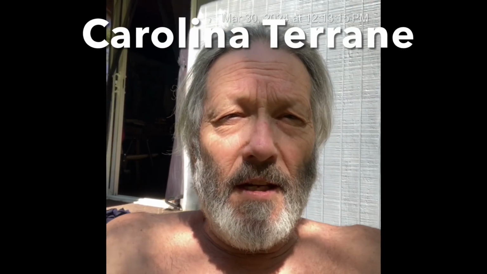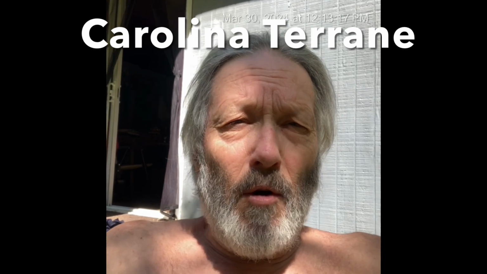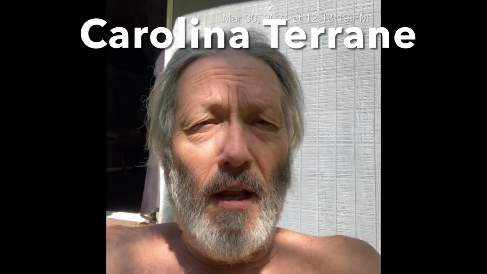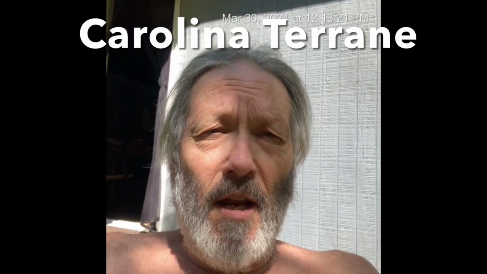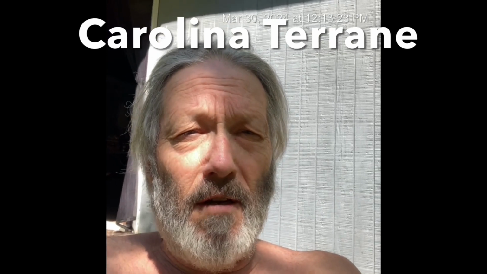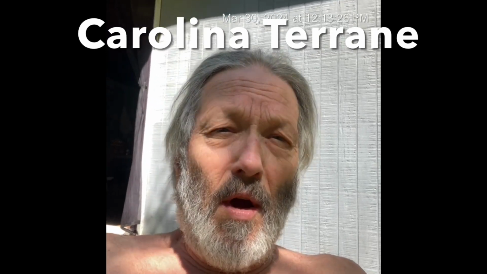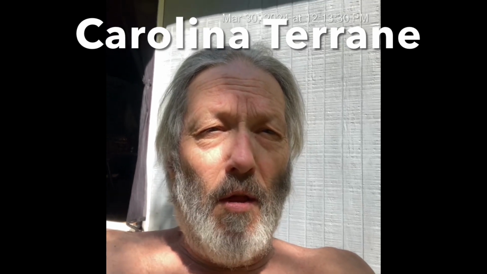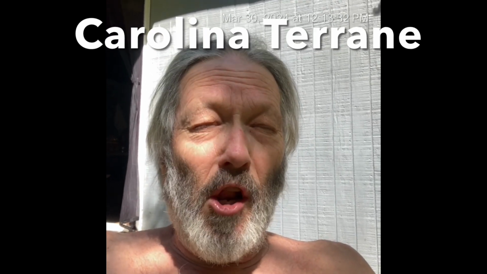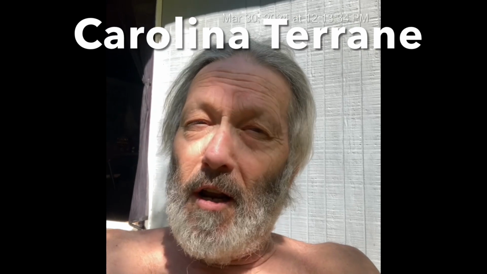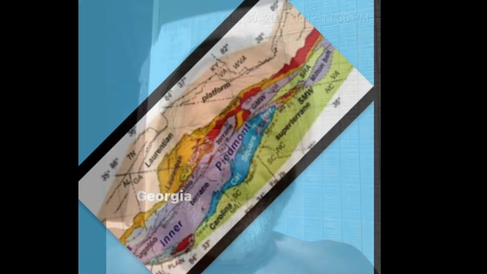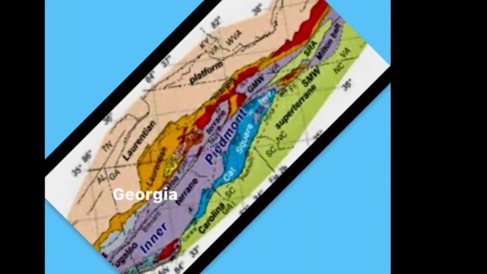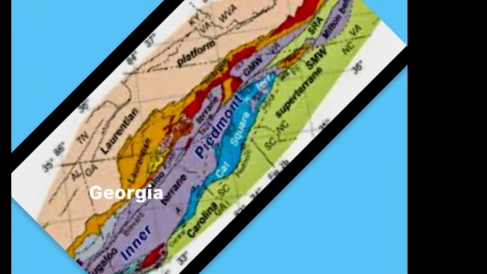Hey rock buds, by the time the Acadian microcontinent had slid down to North Carolina, South Carolina, and Georgia, it had no more sediments to give. The Acadian orogeny was coming to a rapid end, and now they call that piece of real estate the Carolina Terrane or the Carolina Super Terrane. In this picture, the Carolina Terrane is shown in green.